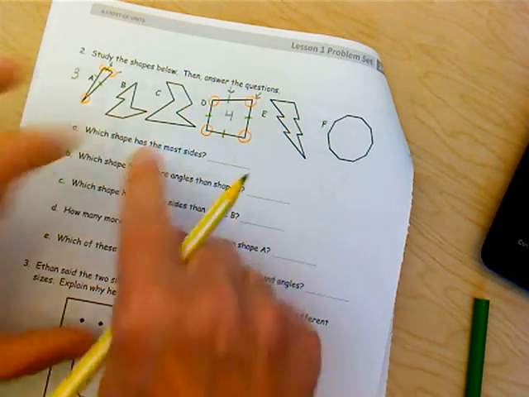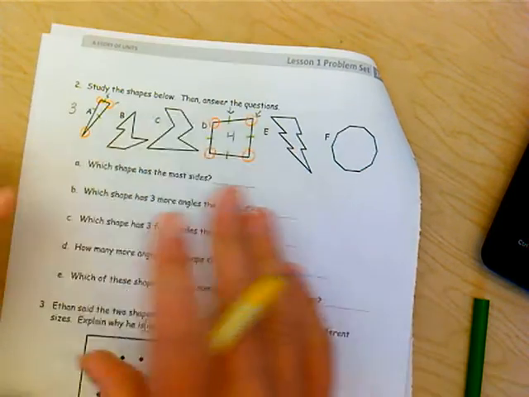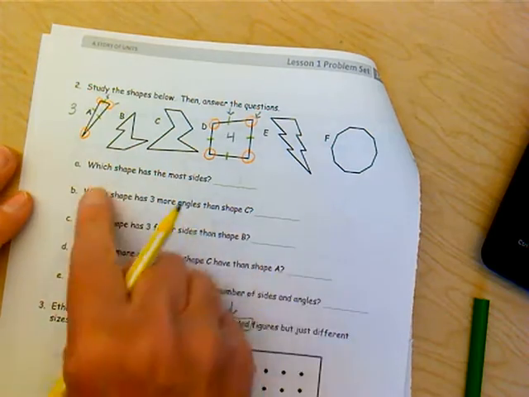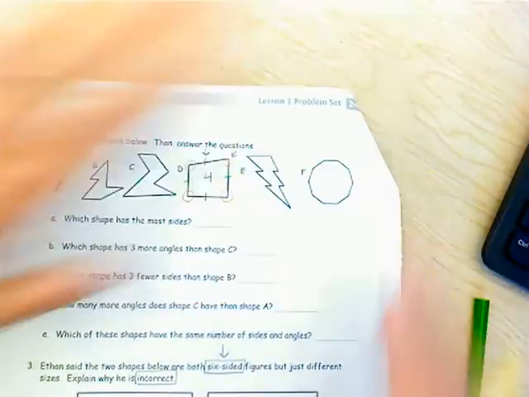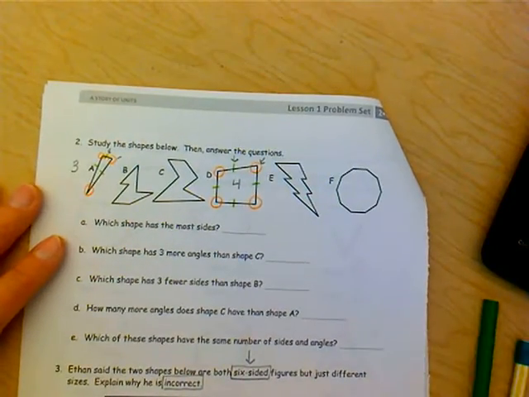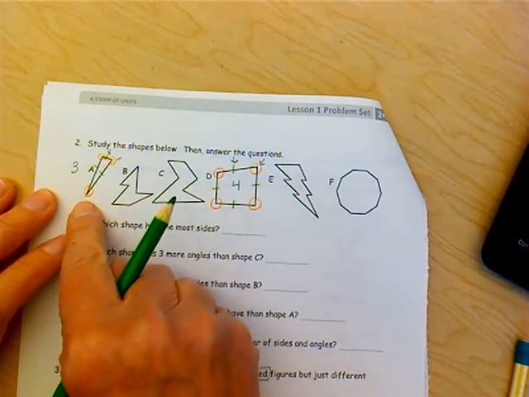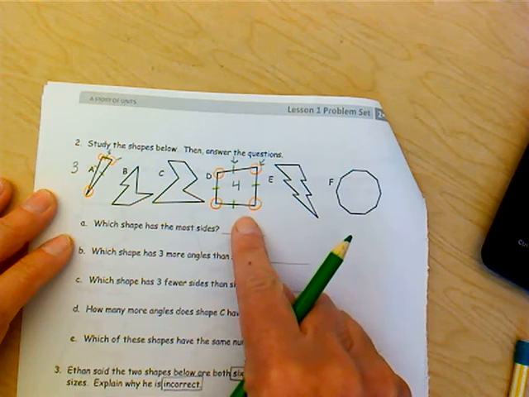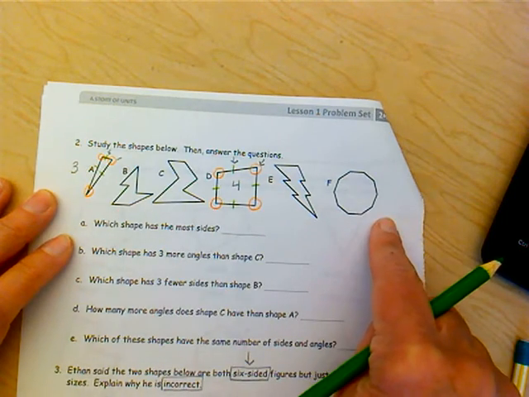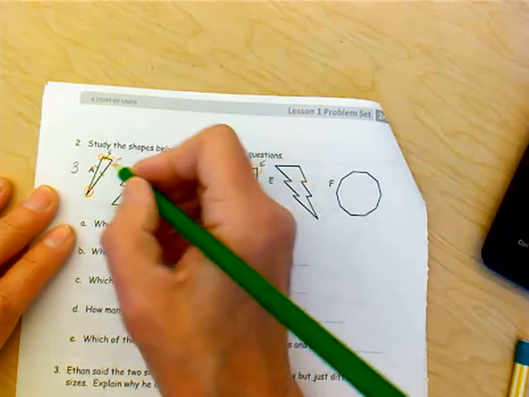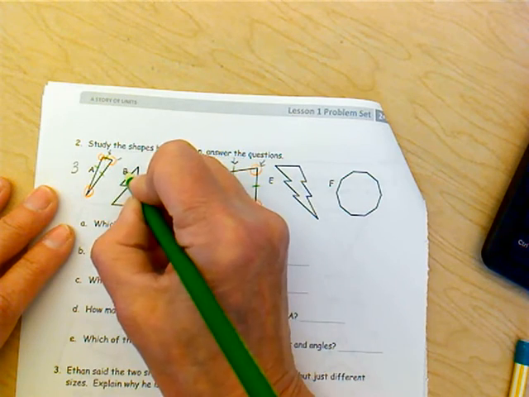I hope before you tried to answer these questions that you went through and figured out how many sides and how many angles each one of these polygons had, which is what I'm about to do right now. All right, so we knew that this one had 3 and this one had 4, but I've still got 4 polygons that I'm going to need to look at. So let's start counting sides on polygon B.